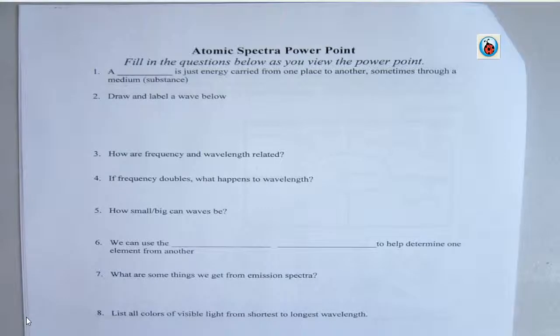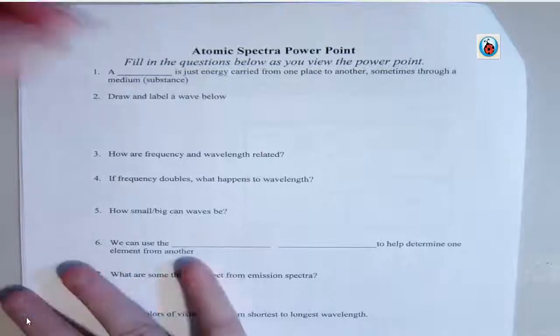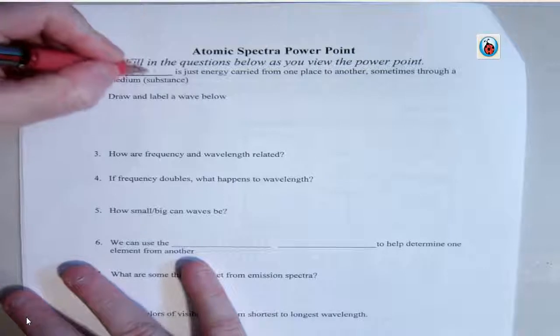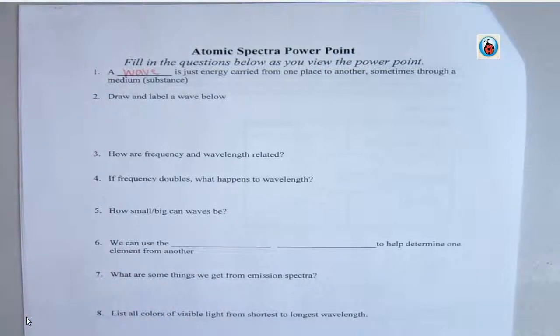A blank is just energy carried from one place to another, sometimes through a medium. So, you guys probably already know this one. Hopefully you do by now, since you're on most likely the last unit of physics. But this one is a wave. So we are talking about light. We know light travels in waves. Electromagnetic radiation travels in waves. And sound travels in a different kind of waves, but also waves, really. It's kind of like vibrations, compression waves. But, so, sometimes through a medium.